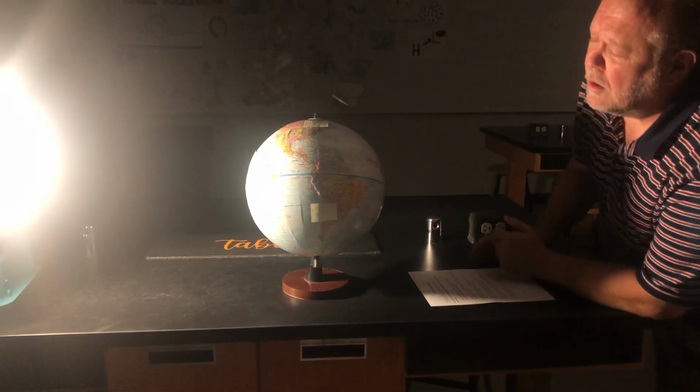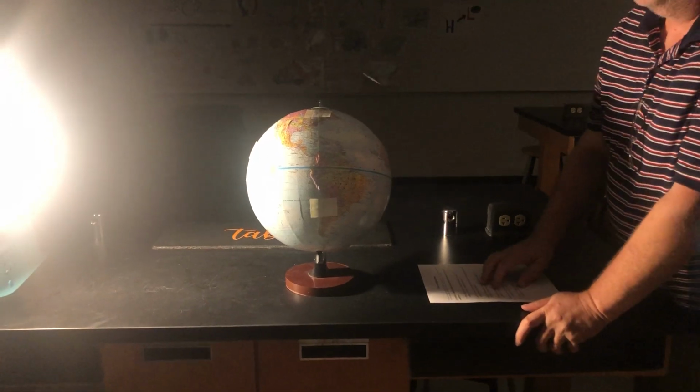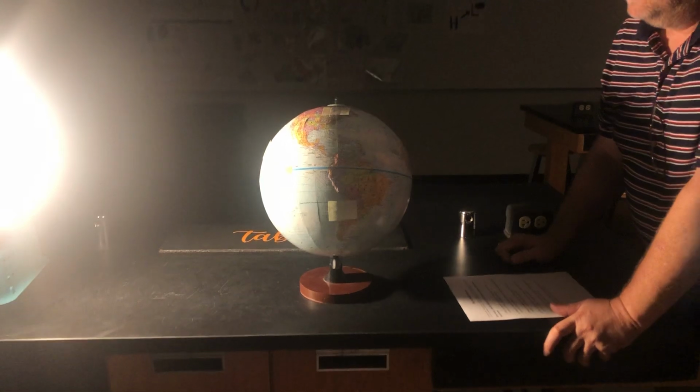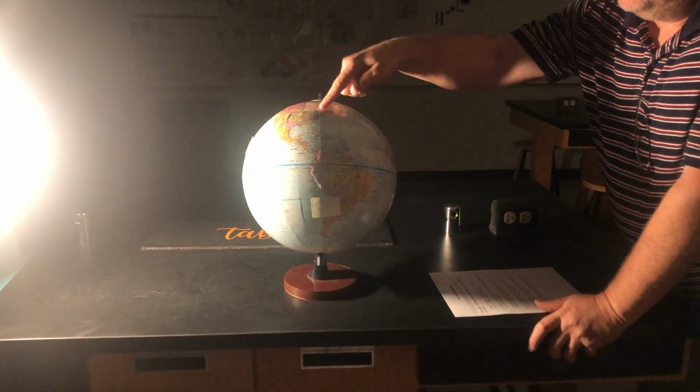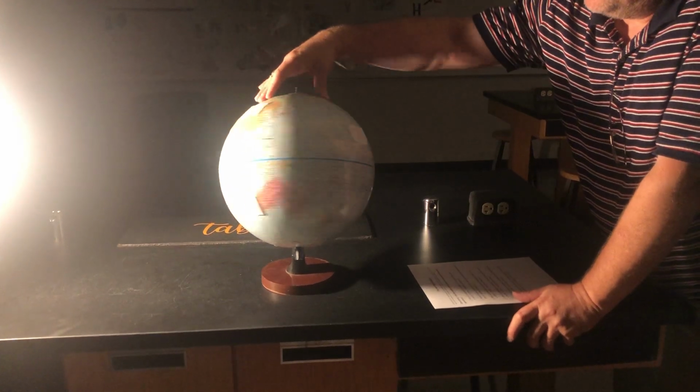Okay, boys and girls, today we are going to talk about day and night. Day and night is caused by a few things. We have the sunlight, which is represented by the lamp over there. We have the earth, and also the earth is rotating. Rotating means to spin, so I'm rotating the earth right now.